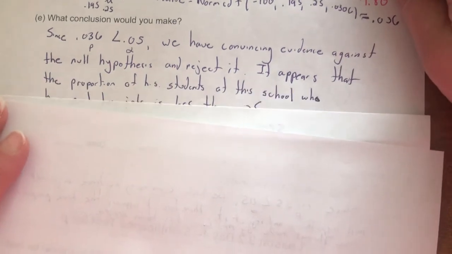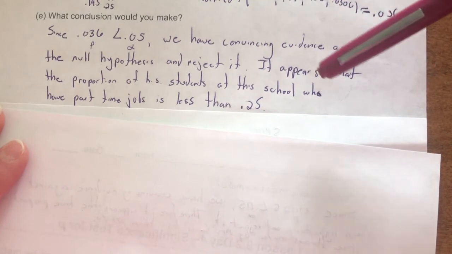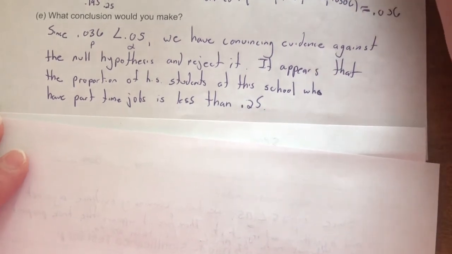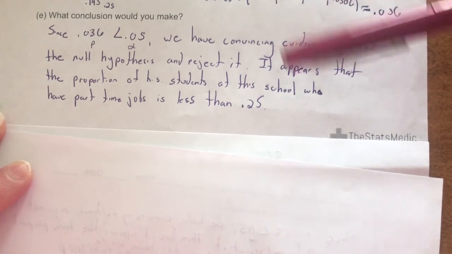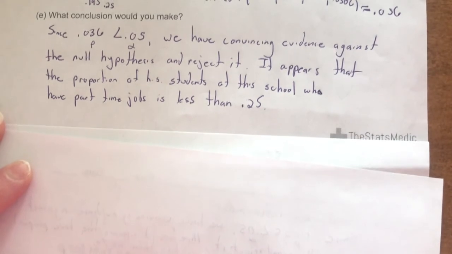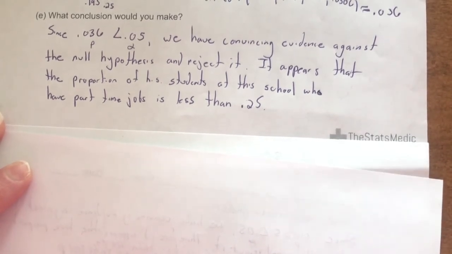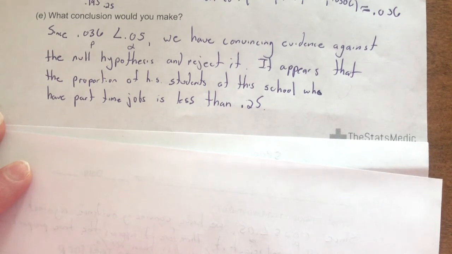So then we're just going to state, it appears the proportion of high school students at this school who have part-time jobs is less than 0.25. After you reject it, you want to put context back in and explain what conclusion you are making. All right, so that is section 9.2, day 1.